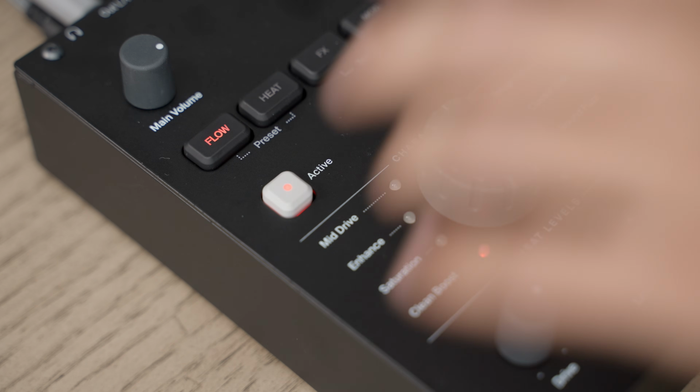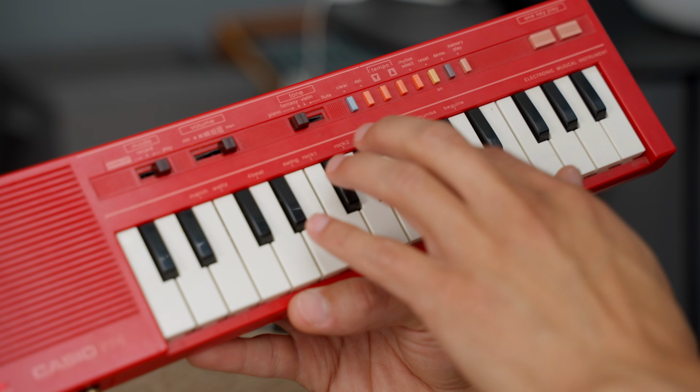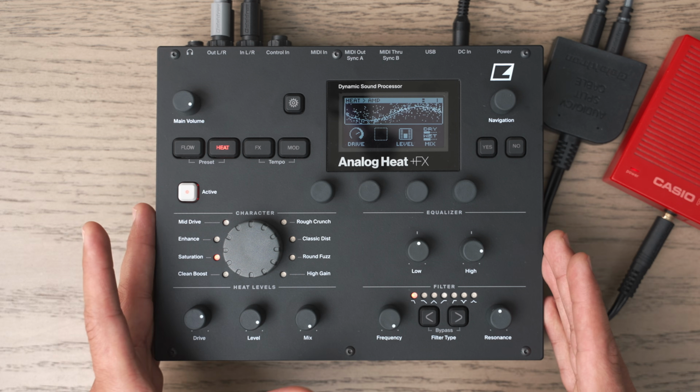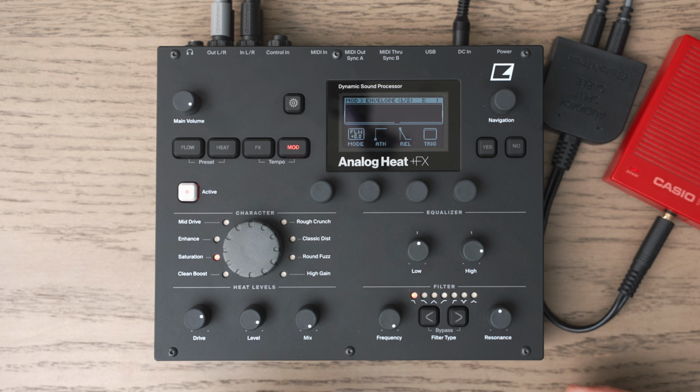Hey, what's up? Today we're going to be taking this Casio PT1 from this to this. And it only takes a few easy to learn steps. What we're solving here is that the Casio PT1 doesn't have a filter, an amp envelope, or any kind of effects or controls, but we can add that using the analog heat plus effects. So let's dive in.